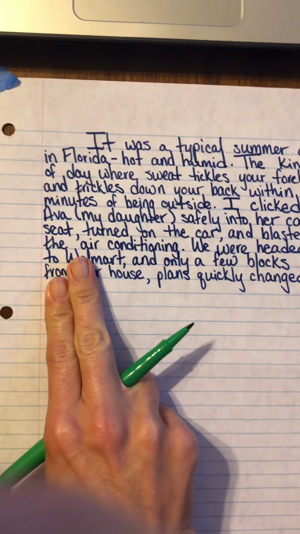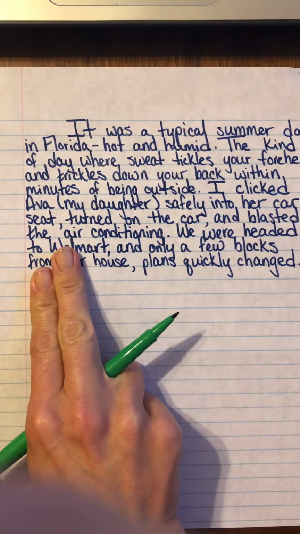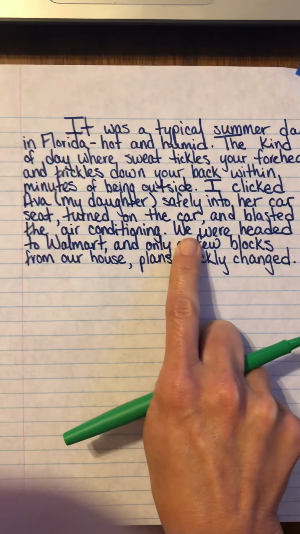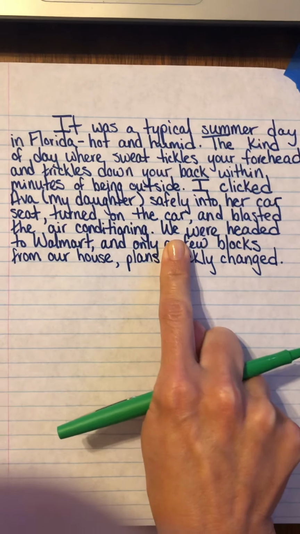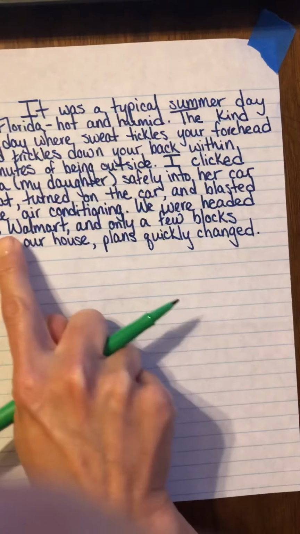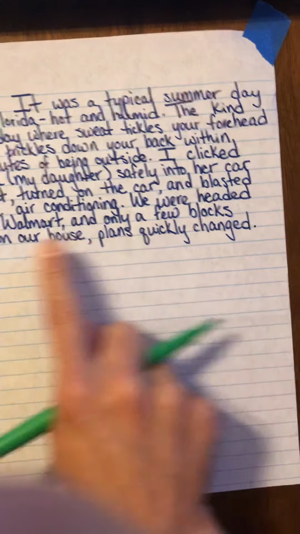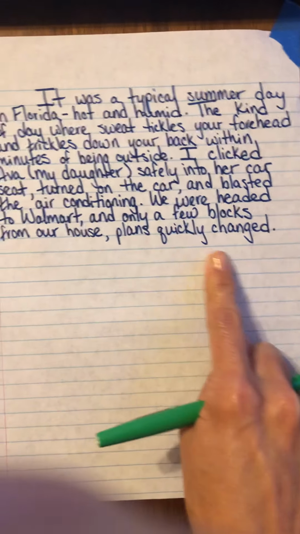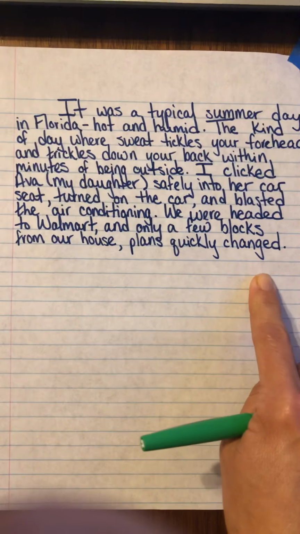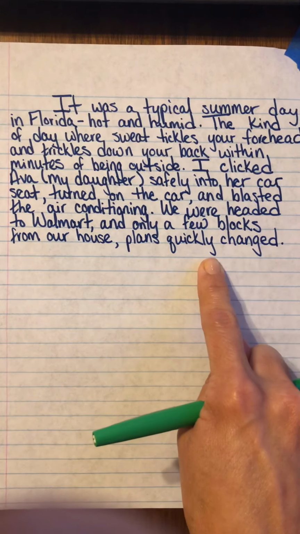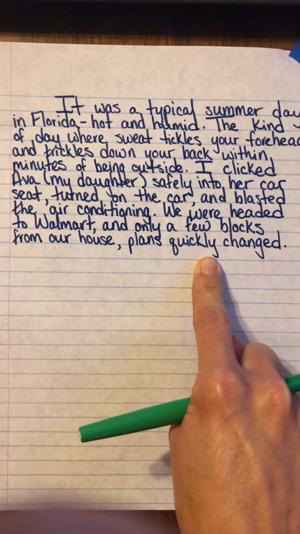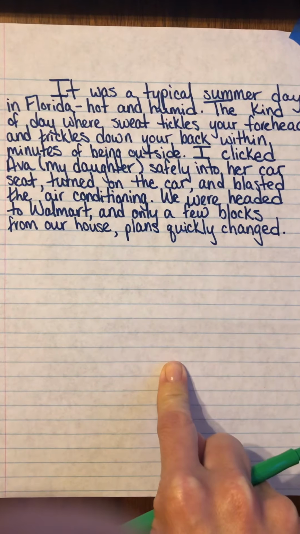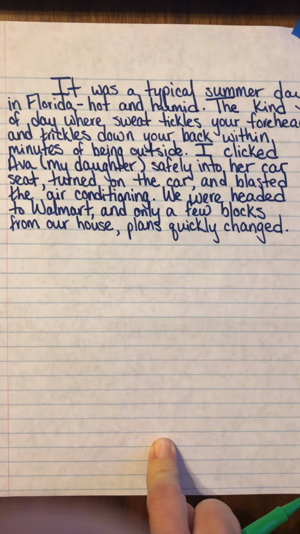And I want to quickly reread the last sentence I left off at in my beginning, so it's going to help me transition into that first middle. We were headed to Walmart, and only a few blocks from our house, our plans quickly changed. So notice I've left the reader kind of wondering, well, how did your plans quickly change? Something must have happened, and now I'm going to write that sequence of events.